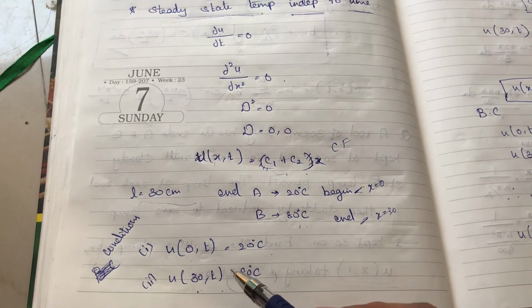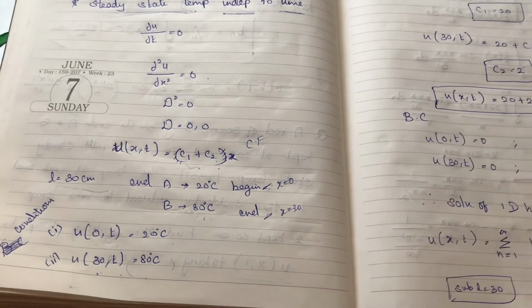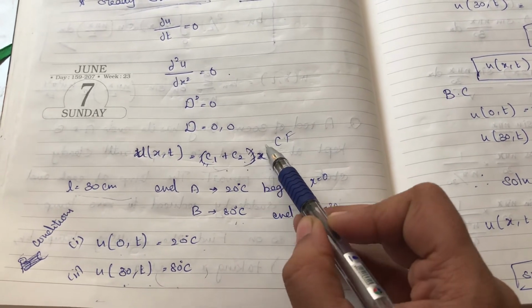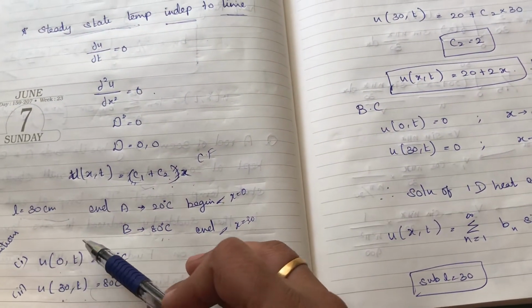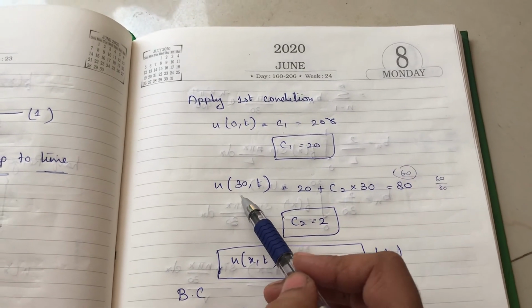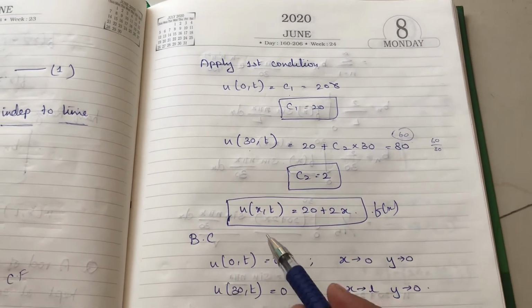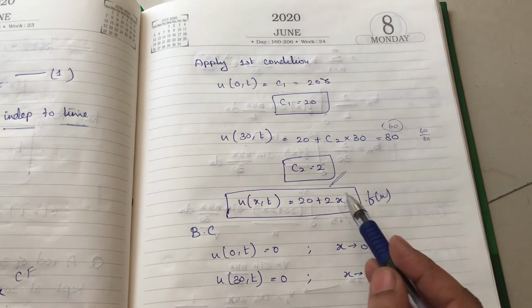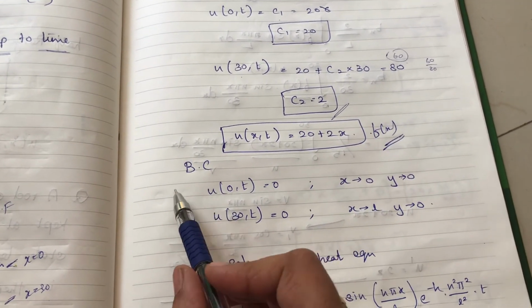Okay, so first apply these conditions here and find the values of c1 and c2. We know that u(x, t) is c1 plus c2x. If I put 0 here, this term will become 0, so c1 is equal to 20 degrees. So I can easily get c1 as 20. If I put 30 and t, we know c1 is 20, so 20 plus c2 into 30 is equal to 80. From this I can easily get c2 as 2. So these two things we just substitute in the equation. This is like f(x), u(x, t). We know the boundary equation.